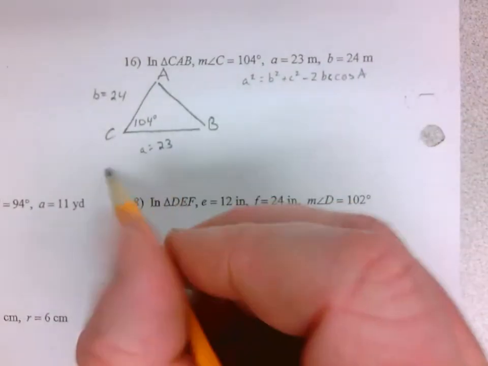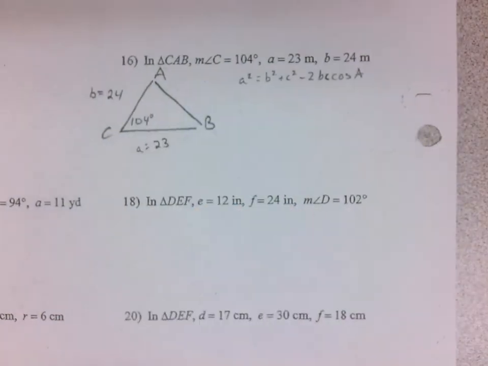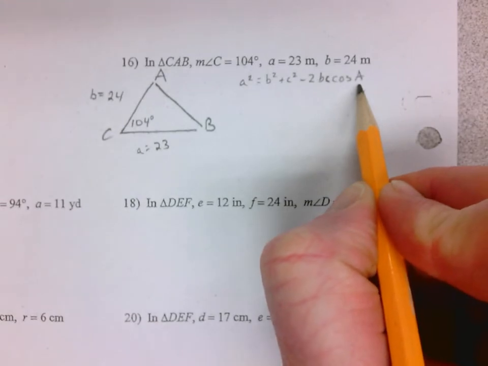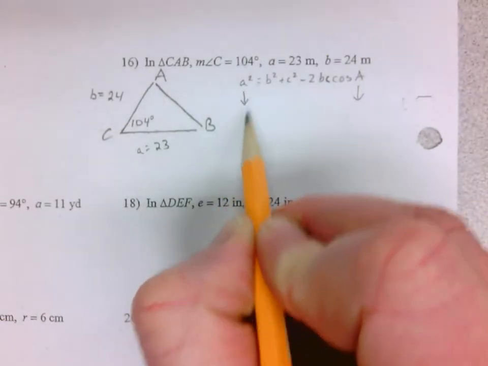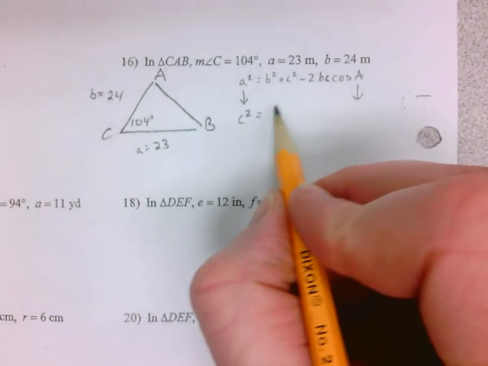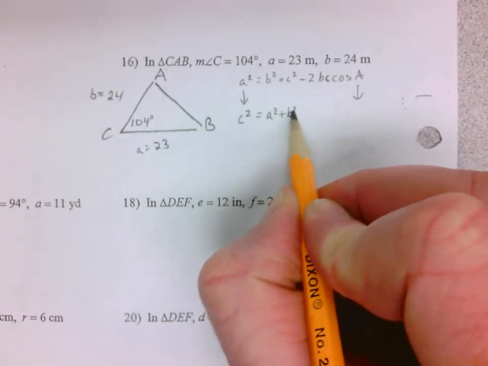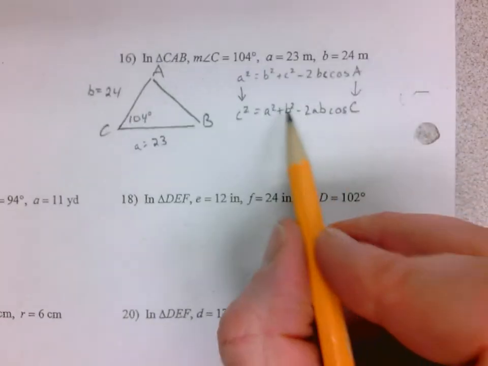value there. Well, in this case, I know what angle C is. I know angle C is 104. So I want this to be cosine C. And so if this is C, then I can rewrite this: c squared equals a squared plus b squared minus 2ab cosine C. So you just rewrite the formula.